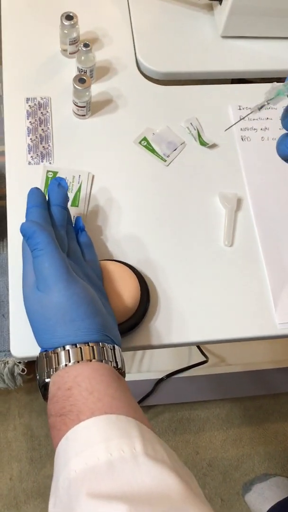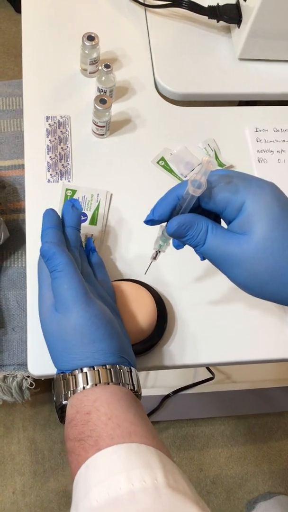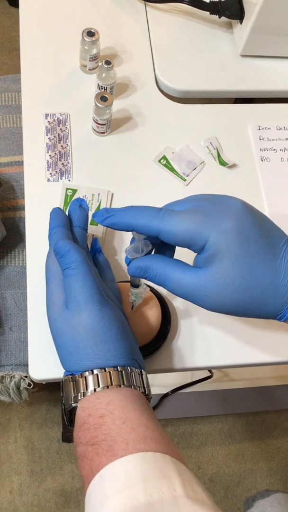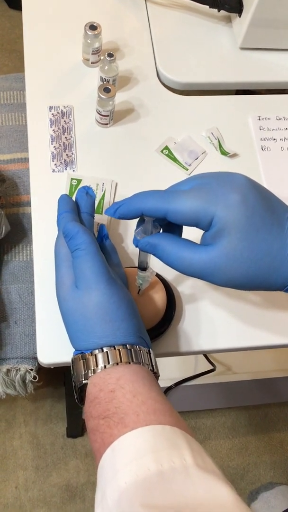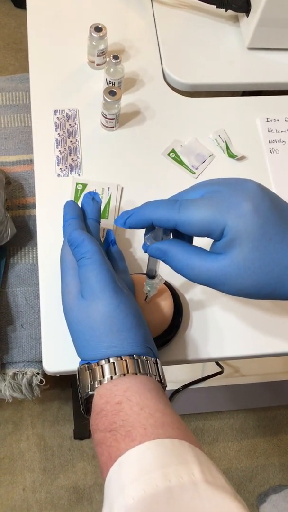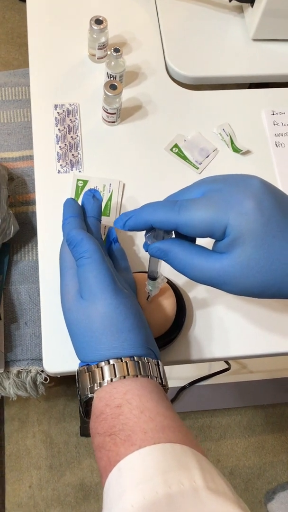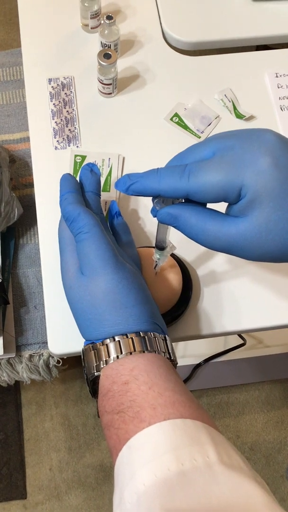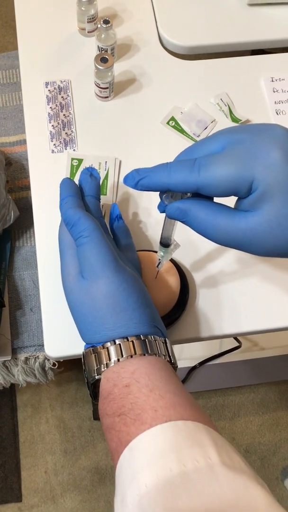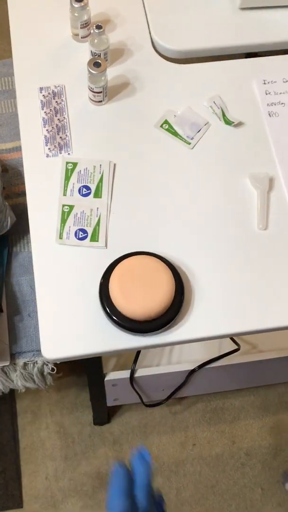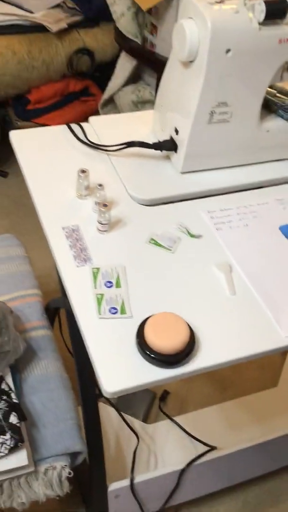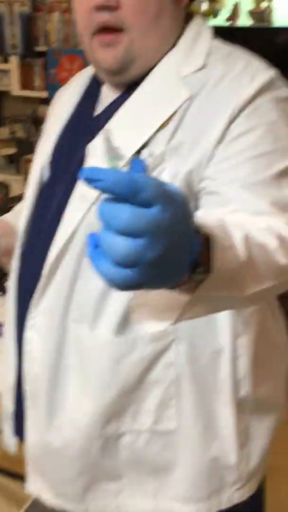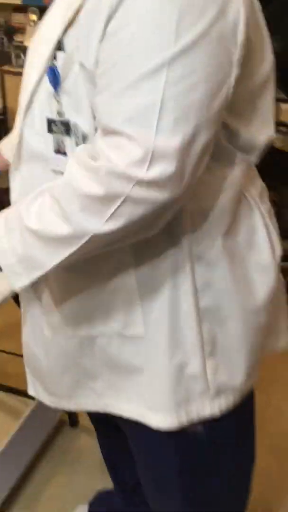IM shots go at 90 degrees, and they dart in. 1, 2, 3. It's a half cc, so I go 3.5 seconds. All right. I'm going to pull the needle out slowly, and as it comes out, I'm going to let go, and it's going to come back. Can you see the needle? We're going to activate our safety device.